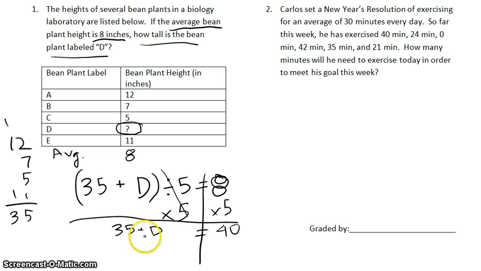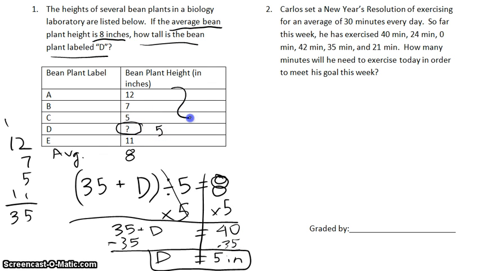Okay, now to get D by itself, I have to undo the added 35, so I'm going to subtract 35 from both sides. And I find out that D is equal to 5 inches. So there's my answer. And to check it, I could put 5 back here, and I could find the average of these 5 numbers and see if it is in fact 8. And if it is, I did my math correctly.